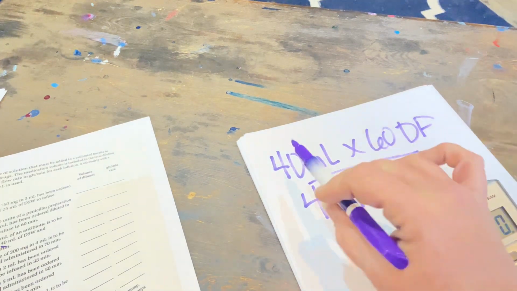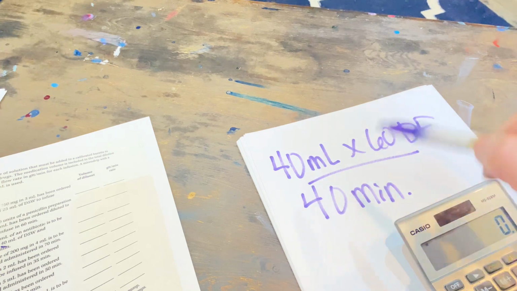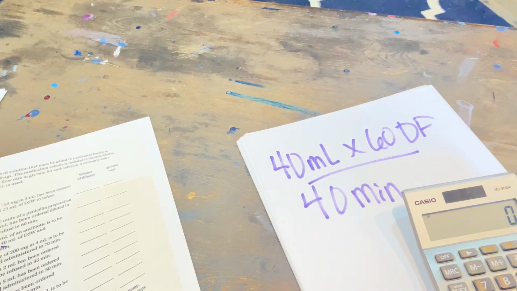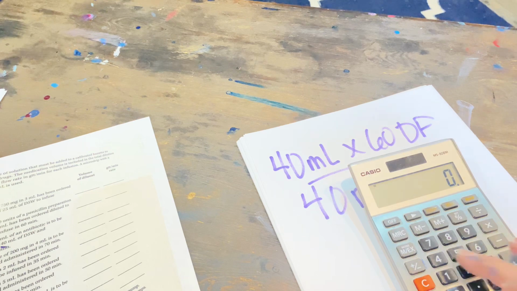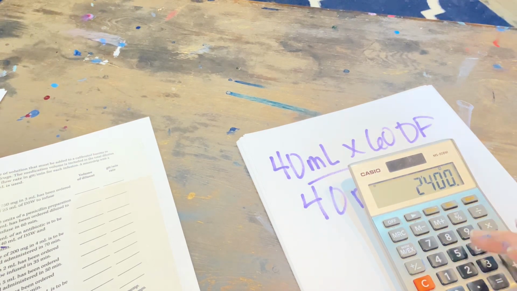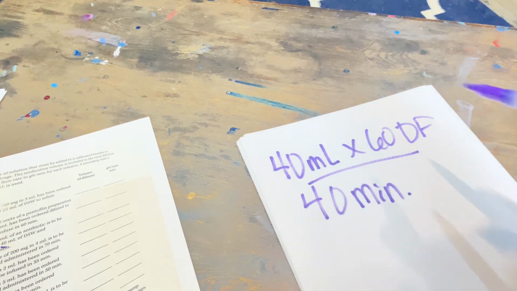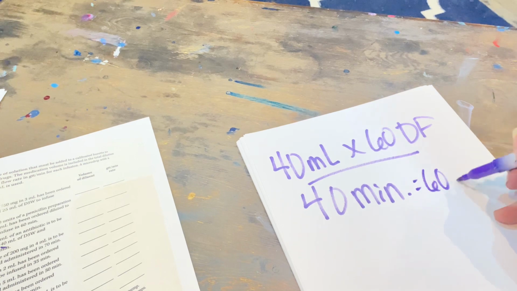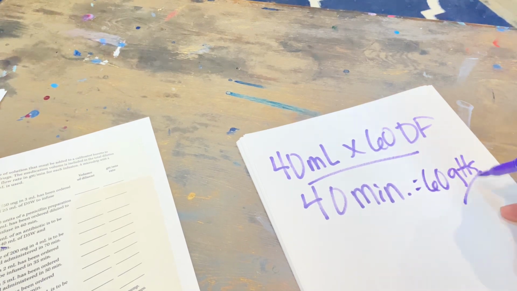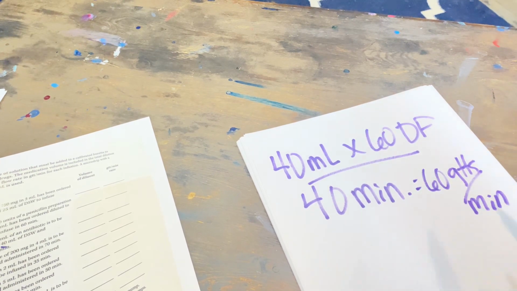And then you're going to do all the math on the top and divide that by 40. So 40 times 60 divided by 40 is 60 drops per minute. Okay?